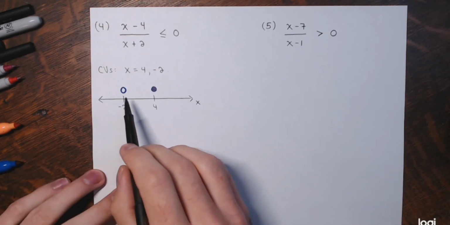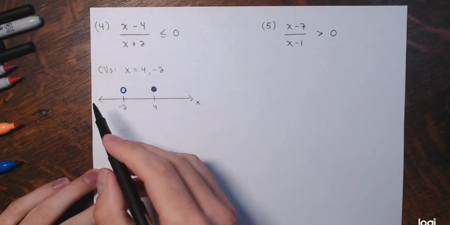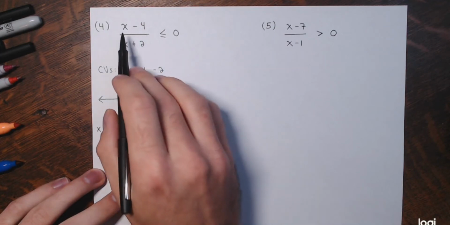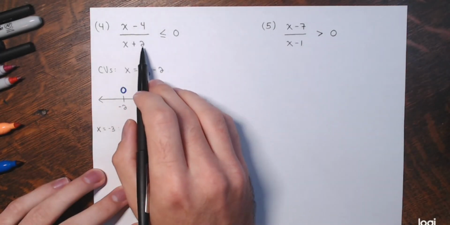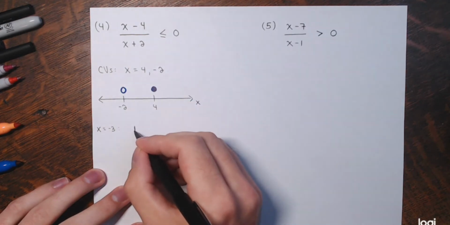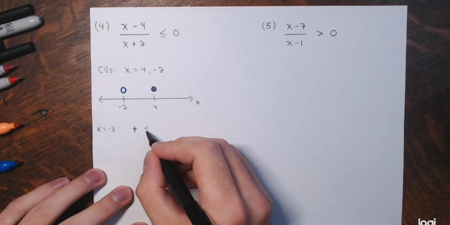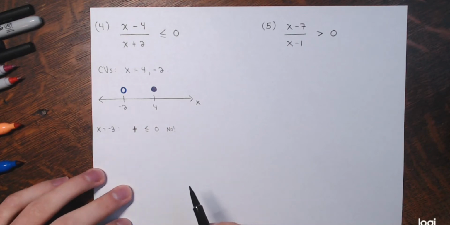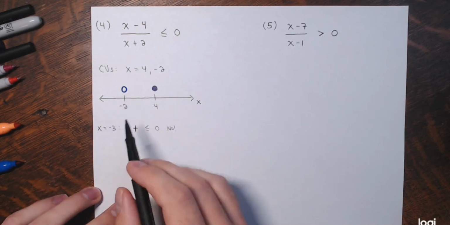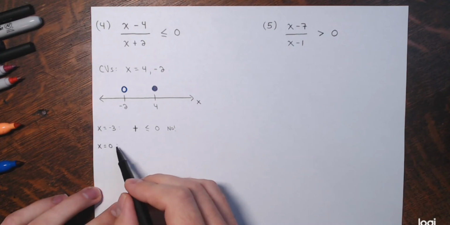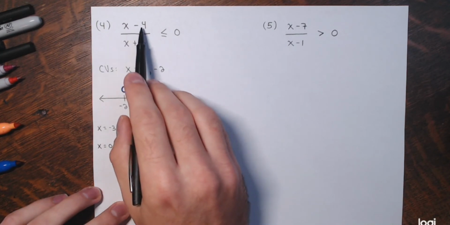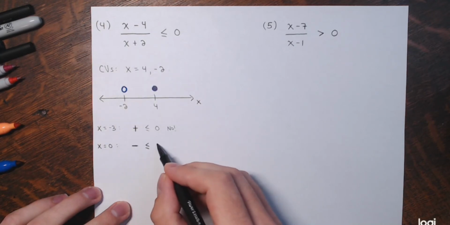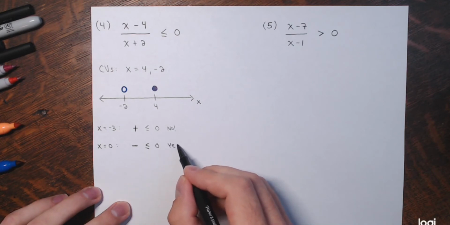Then I start testing a value in each of these intervals. All right, to the left of -2, say I plug in -3, you'd have a negative numerator and a negative denominator. So you'd have a positive number on the left. And is a positive number less than or equal to 0? Nope. So no solutions to the left of -2. How about between -2 and 4? Again, x equals 0 is a good test. You'd have a negative numerator, a positive denominator, so you'd have a negative number on the left is less than or equal to 0, and yeah, that would be true. A negative number is less than 0.